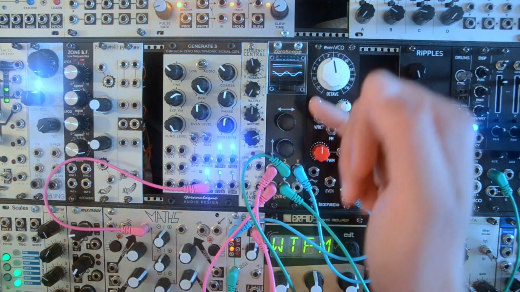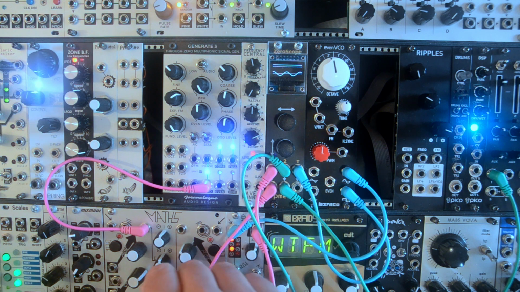Now look what happens to the output wave when I send some negative voltage into it. As you can see, as I go below zero, the output of the VCA flips. Now most VCAs stay above zero. By that I mean whatever voltage you send into the CV or modulator input, it just ignores the negative part of it.